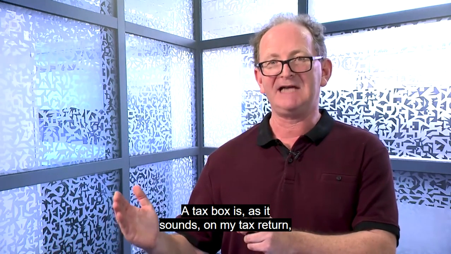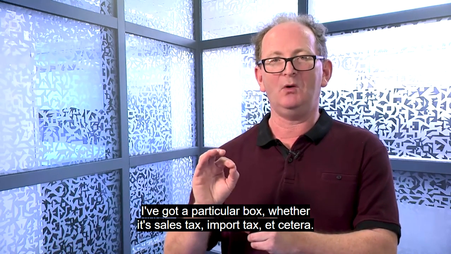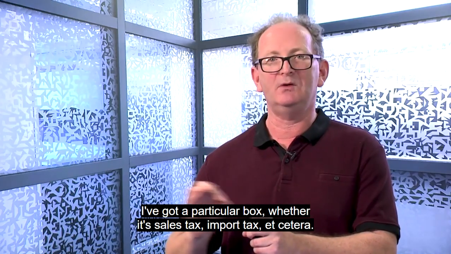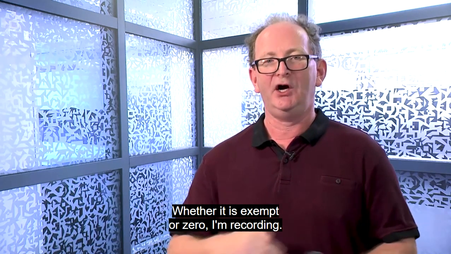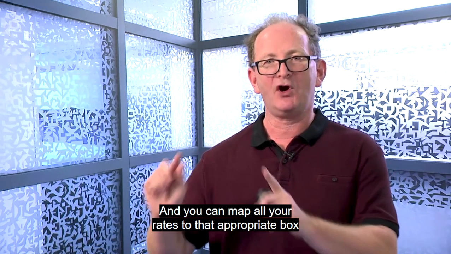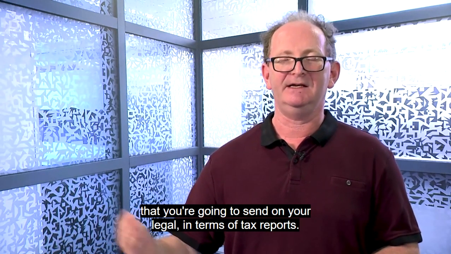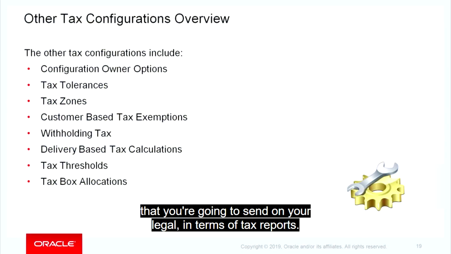A tax box is, as it sounds, on my tax return, I've got a particular box, whether it's sales tax, input tax, etc., whether it's exempt or zero I'm recording, and you can map all your rates to that appropriate box that you're going to send on your legal tax reports.